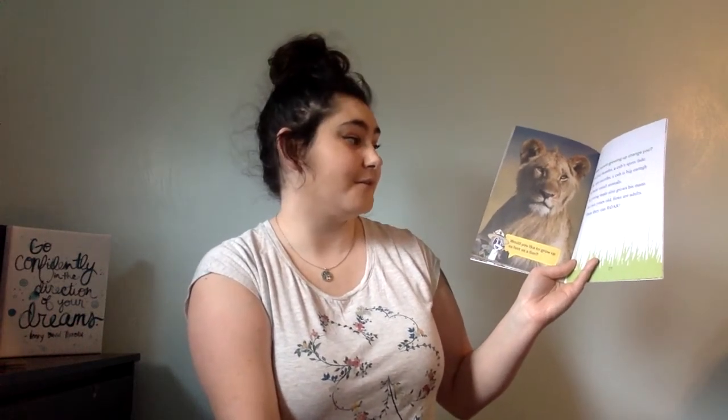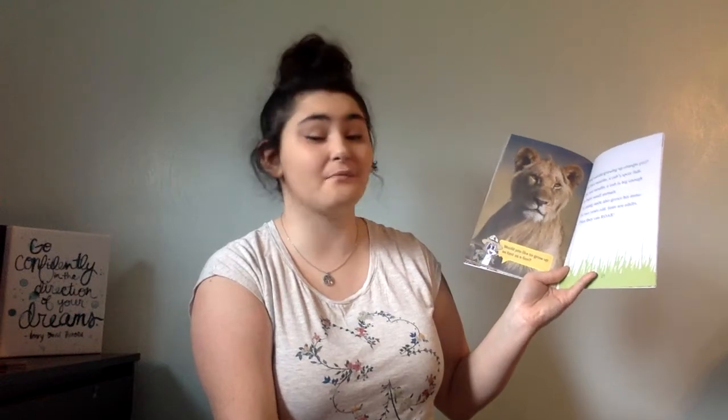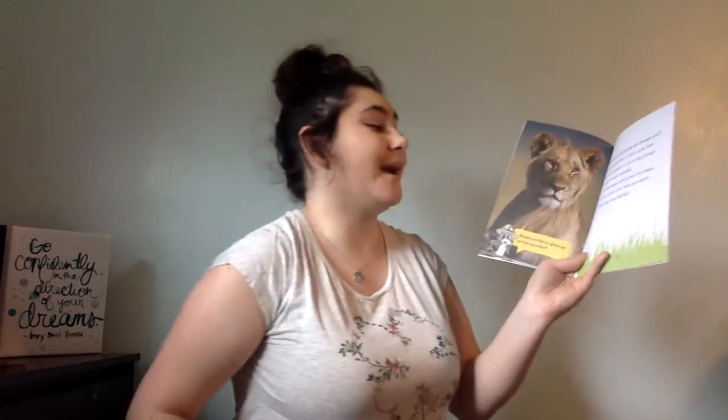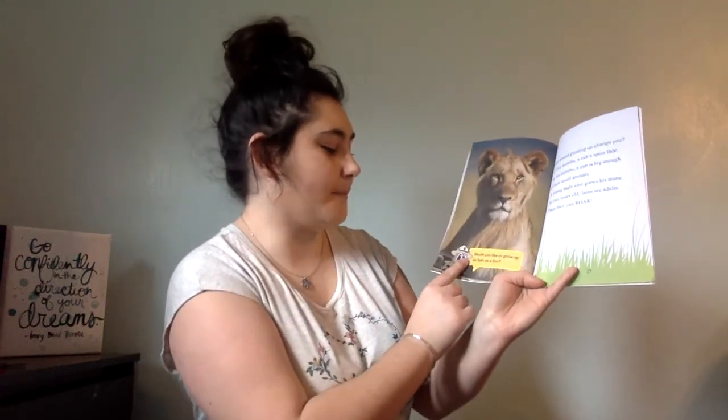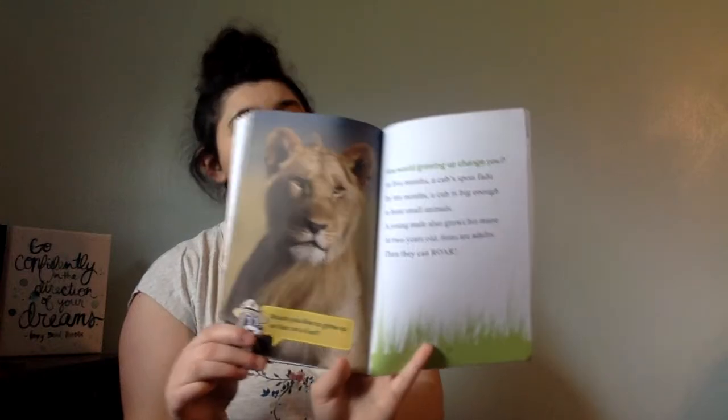How would growing up change you? At 5 months, a cub's spots fade. By 10 months, a cub is big enough to hunt small animals. A young male also grows his mane. At 2 years old, lions are adults. Then they can roar. Would you like to grow up as fast as a lion? So if we grew up as fast as lions, by 2 years old, we would be considered adults. That is crazy. You're not an adult until you are 18 as a human. So that would be really weird.